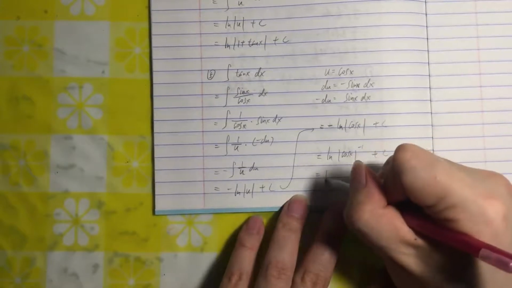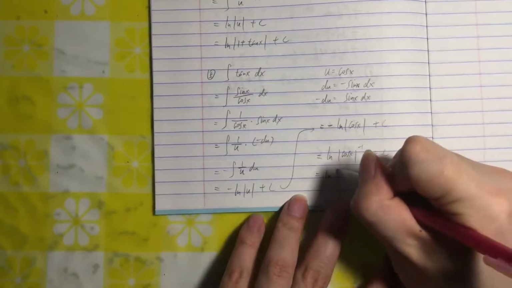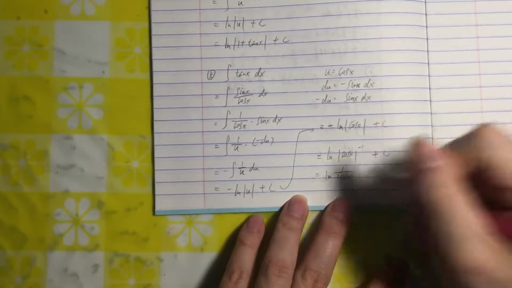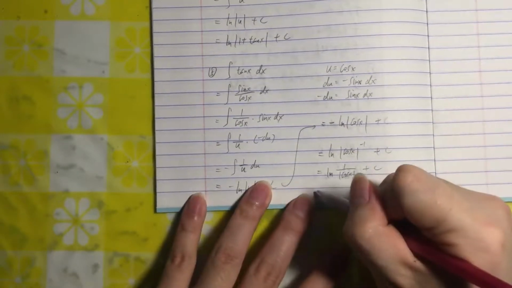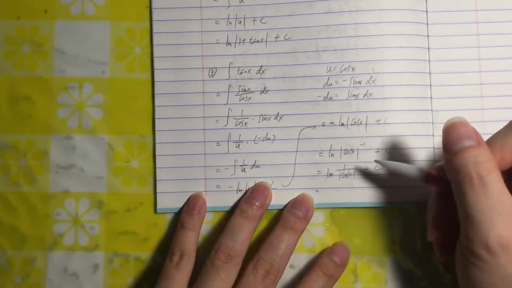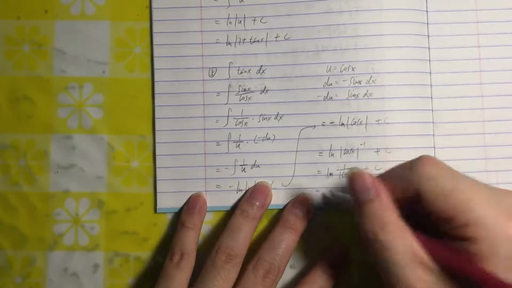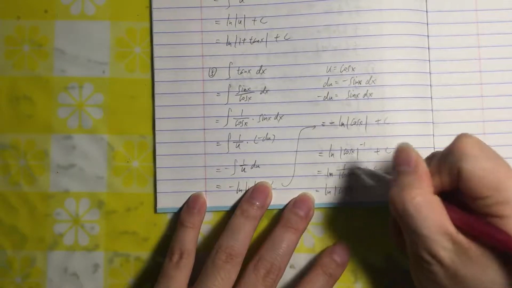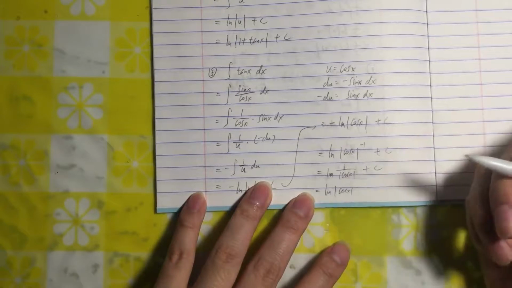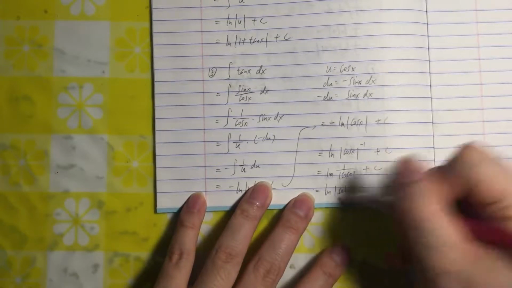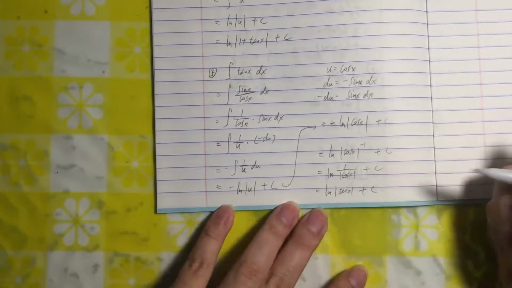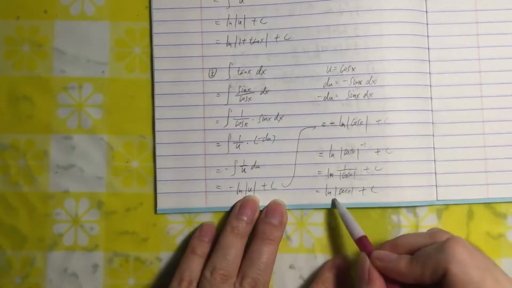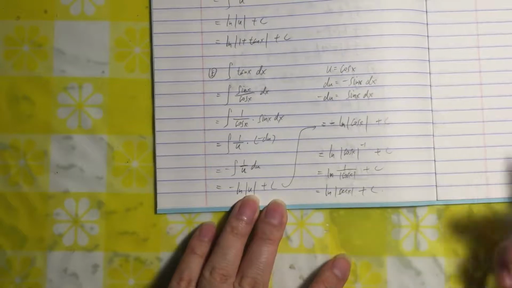This can be rewritten as ln of 1 over absolute value of cosine x. And we know that 1 over cosine is secant. So this function can be written as ln of secant x. Since 1 is always positive, I can bring in the absolute value. So the antiderivative of tangent x is ln of absolute value of secant x plus c.